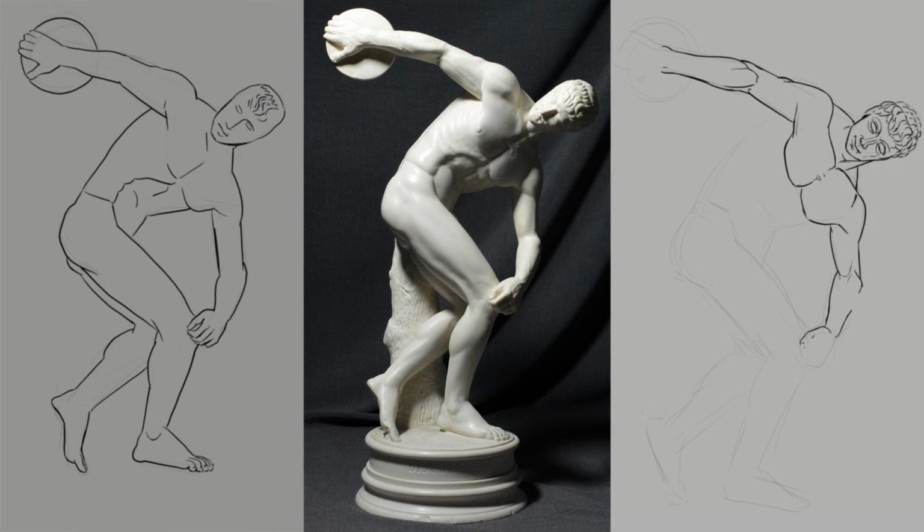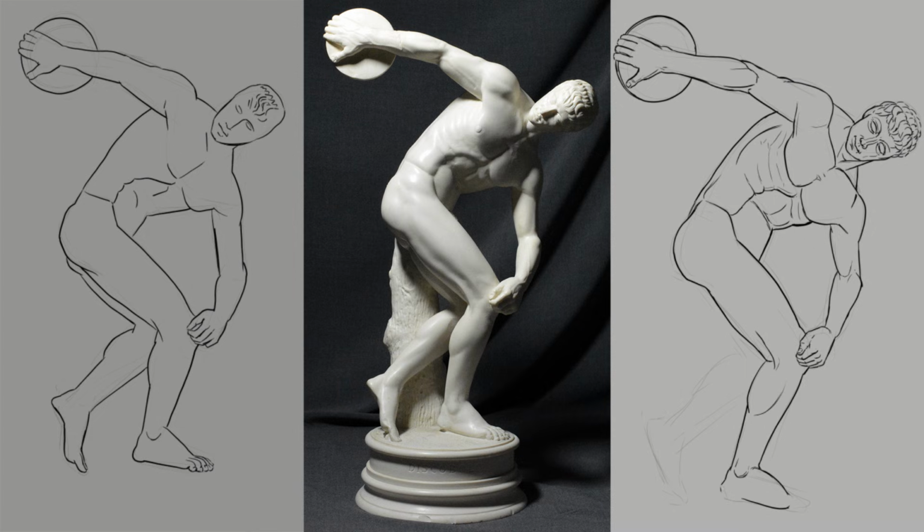There's also much more information available for me to interpret when drawing from life than what I can see in the photograph. This doesn't mean you should never work from photographs. It's possible to reinterpret a photo in the same way we would when working from life.